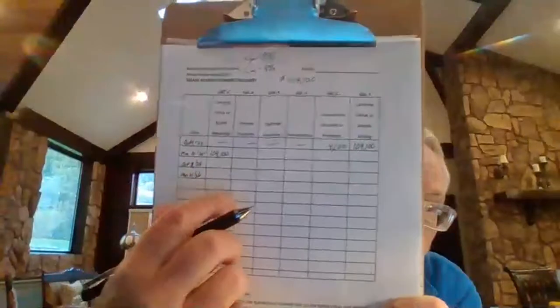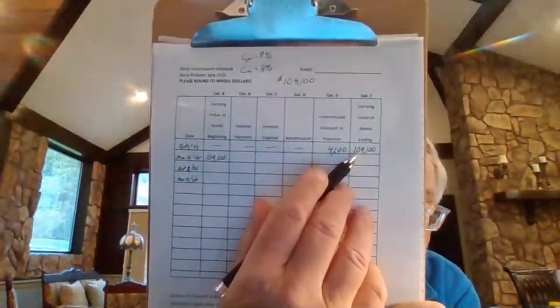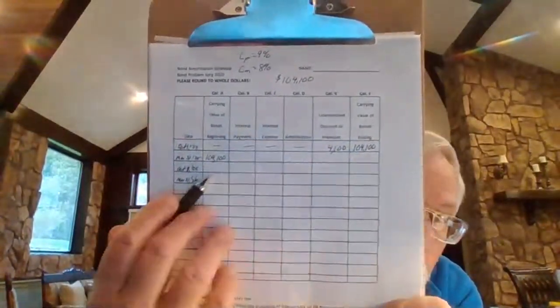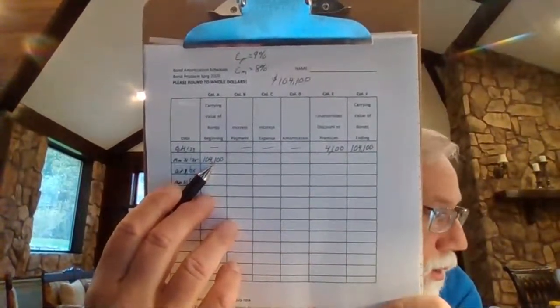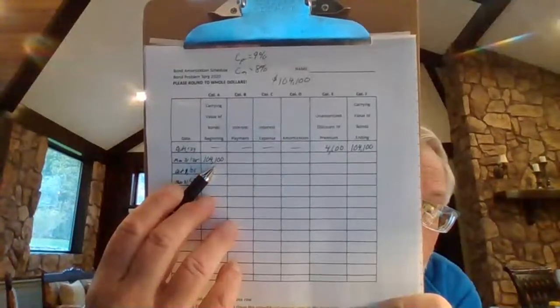So once again, column A will always come from column F of the previous row. So that 100 comes down to the second row, column A. Interest payment.